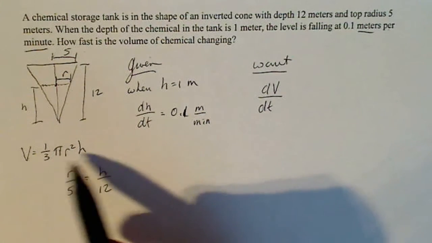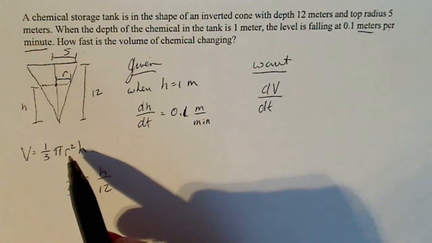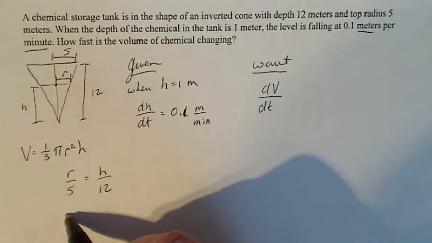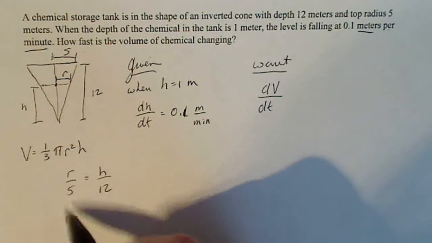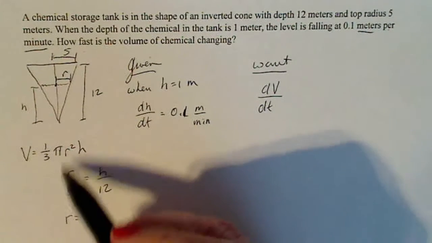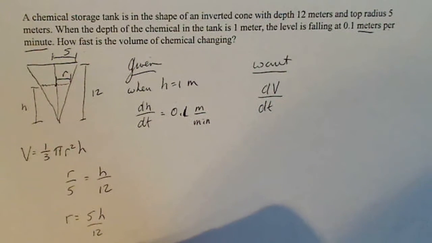And since I want V as a function of H, I do want to substitute something in for R. So in this case, solving for R, I get R equals, multiply both sides by 5, 5H over 12. So in my volume formula, I'm going to rewrite 1/3 pi R, which is 5H over 12, squared times H. Sorry.